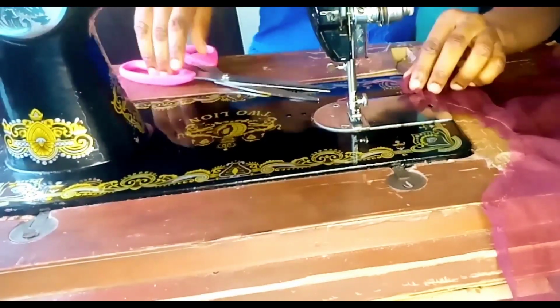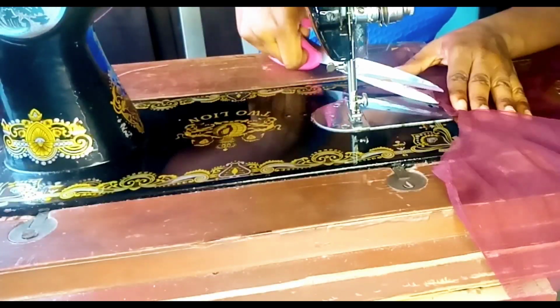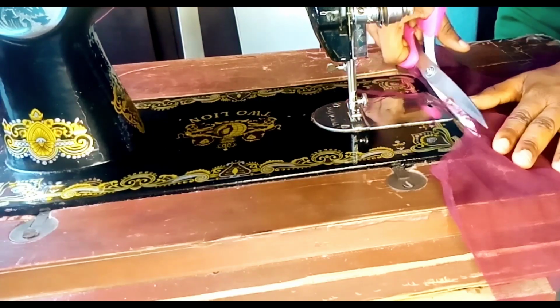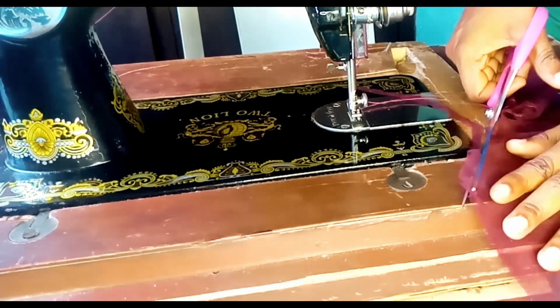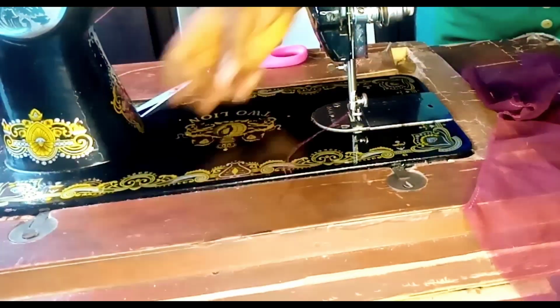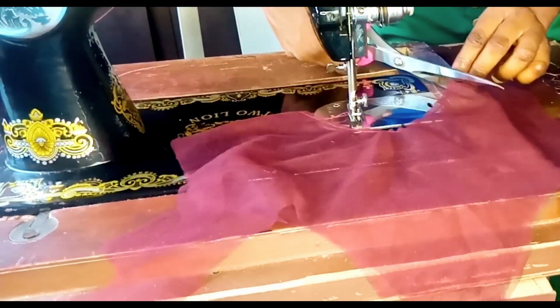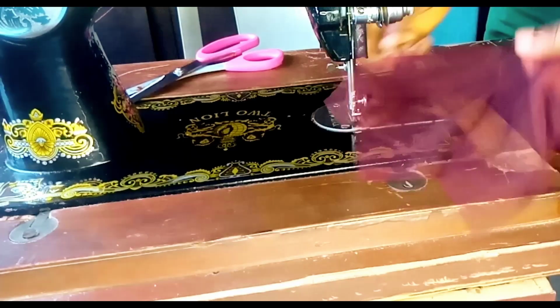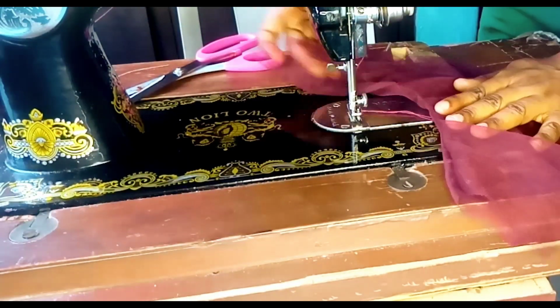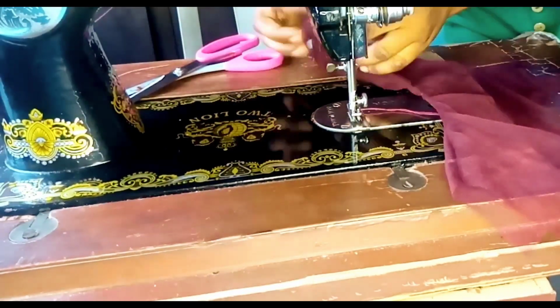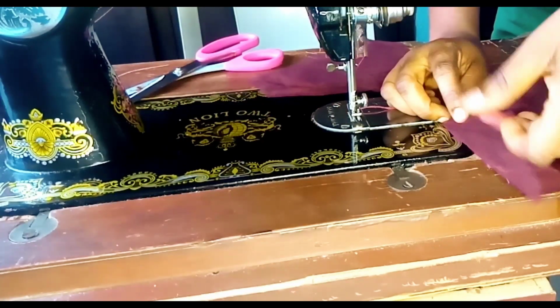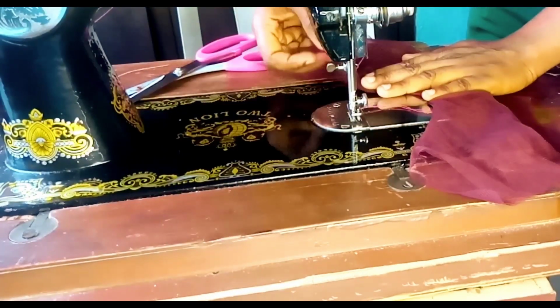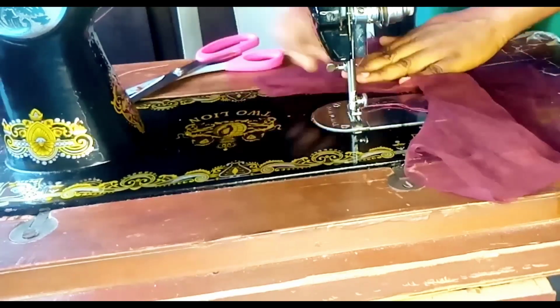So when you are done, you are going to cut out the excess. Cut out all the excess that you have there, and then notch the remaining part. Notch. This is going to allow it to relax. Then turn it to the right side. You have successfully closed the neckline of this. You have successfully closed it up. So this is what you are going to have.